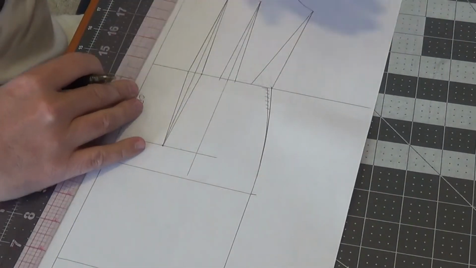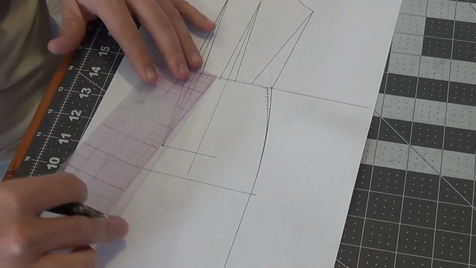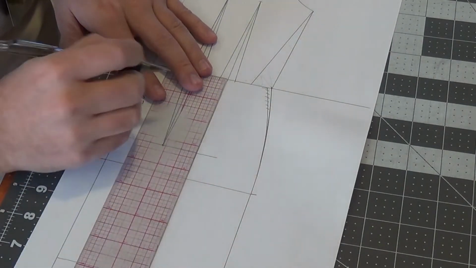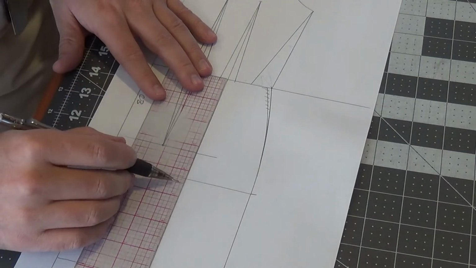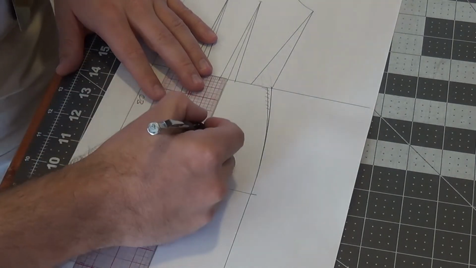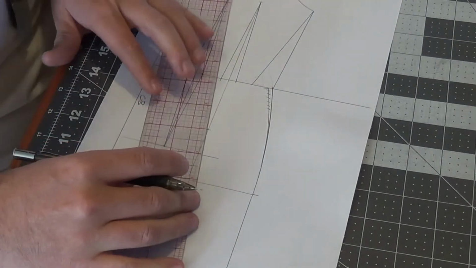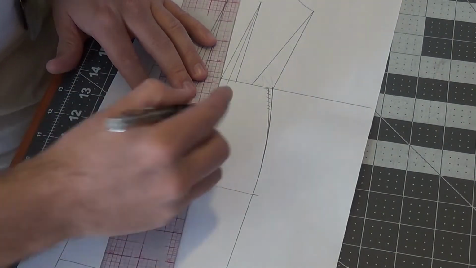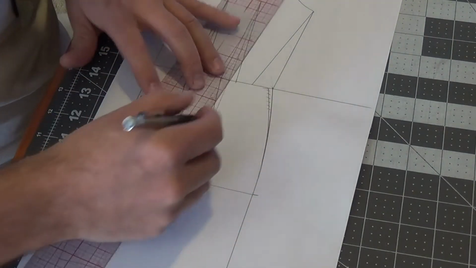On the bottom of the skirts, at a full size, we go down 4.5 inches. So at a half size, we're going down 2.25 inches along that line. And I'm going to complete that dart out as well.